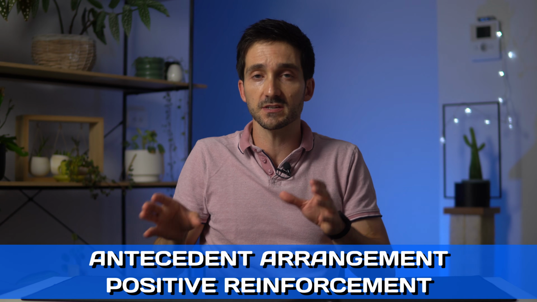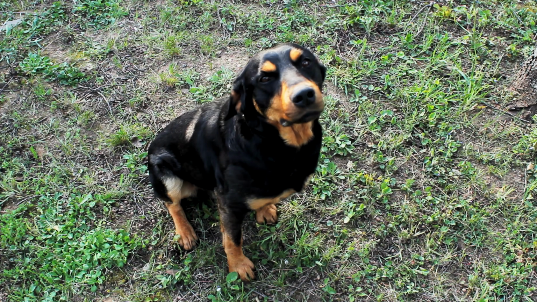In general, we should always aim to prioritize learning by using good antecedent arrangement and positive reinforcement. For the jumping dog, it would be much better to set up the situation so that the dog is extremely likely to sit when greeting us, as opposed to waiting for the dog to start jumping to then ignore that behavior and subsequently reinforce the sitting behavior.